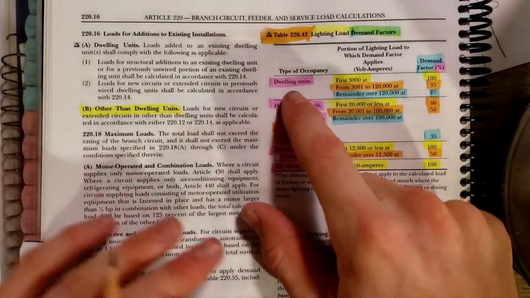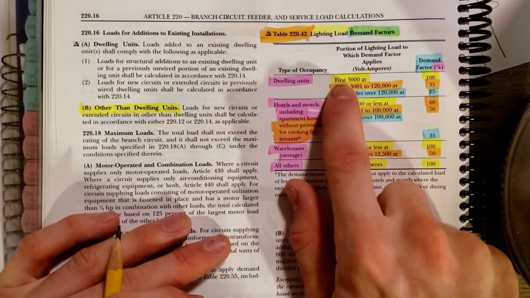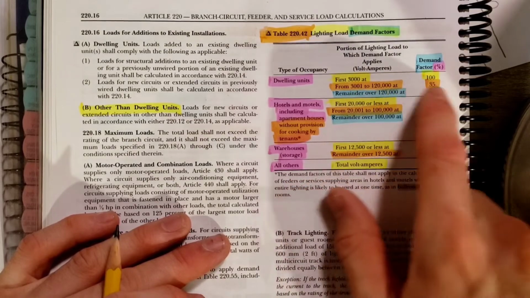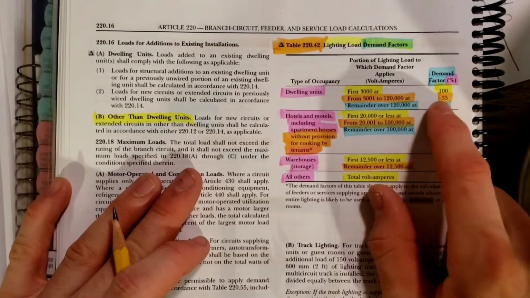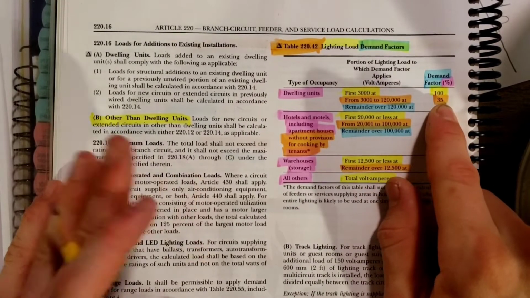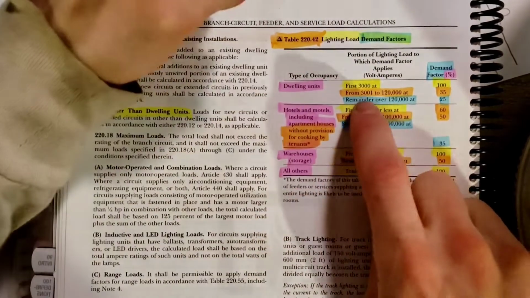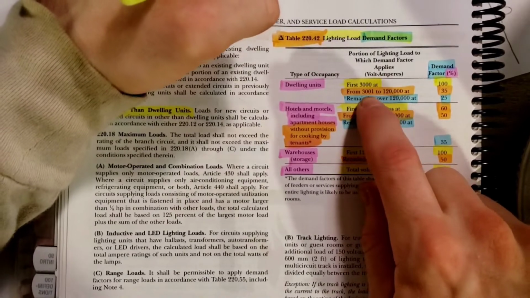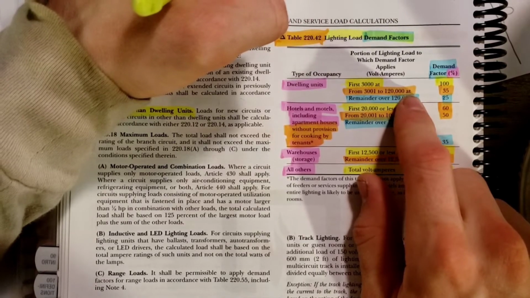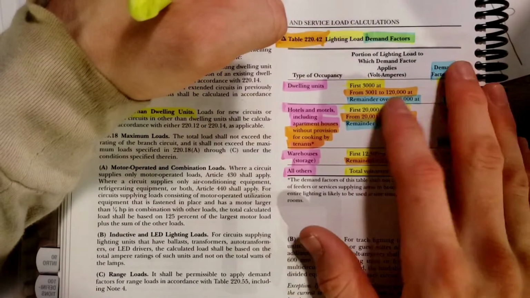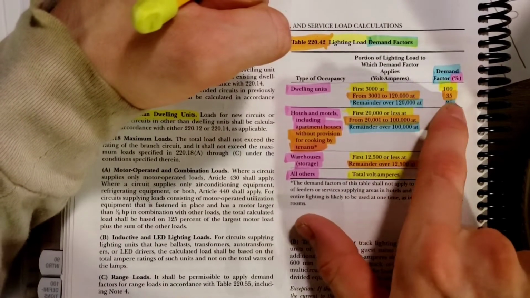So we're looking at dwelling units. So we started off saying, in dwelling units, the first 3,000 volt amps are at 100%. Then from 3,001 to 120,000, you have 35%. So that's why we took off the first 3,000, took it away, we held on to it. Then we took the remainder. It normally never goes to 120,000. And if it does, there's a rule for that. But we're going to start with this. It's under 120,000, so it fits in this category of 35%.